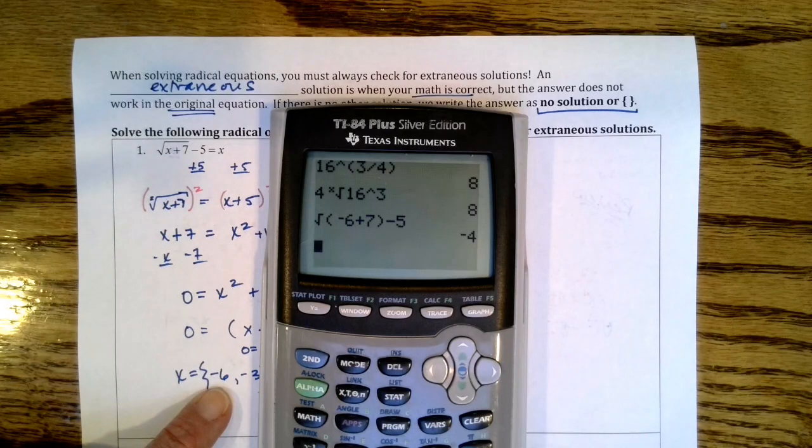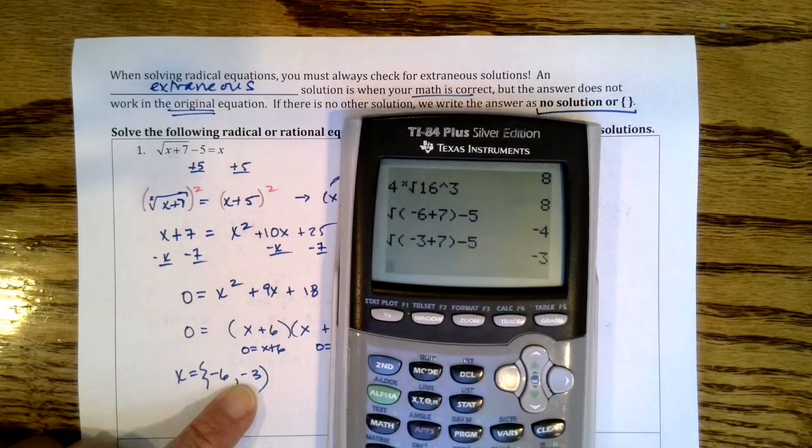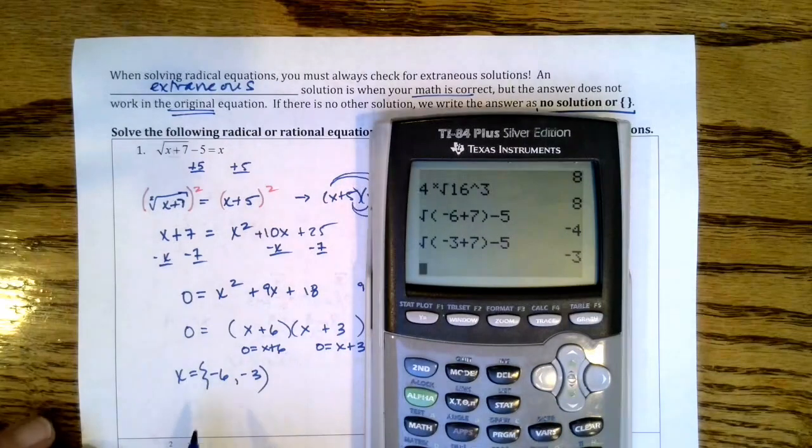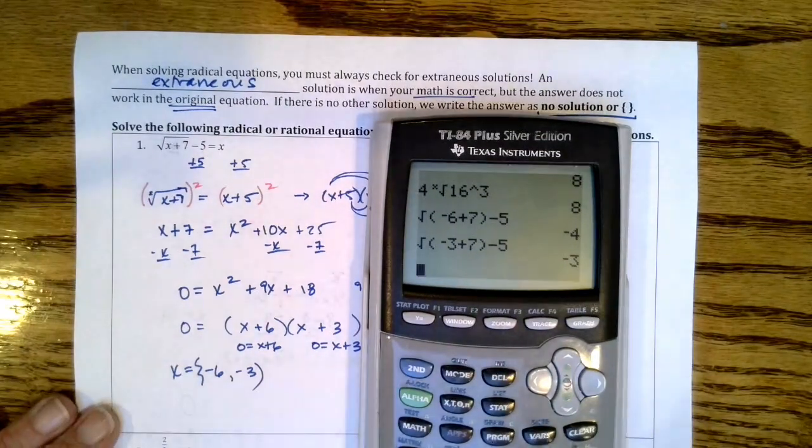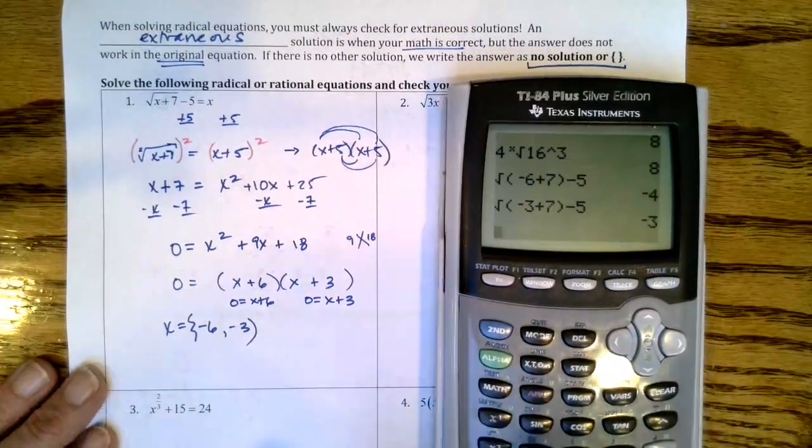Uh-oh, I got a negative 4. Let's see this one. Take the square root of negative 3 plus 7 and my parentheses, minus 5, and see what that one gives us, negative 3. So when I substitute this one in, one works and one does not.